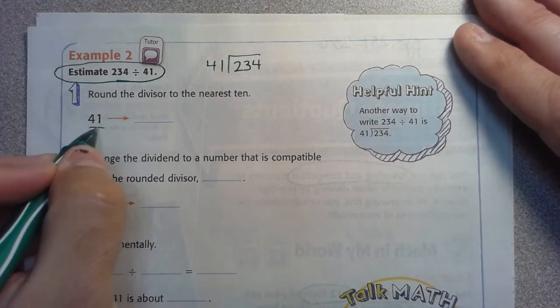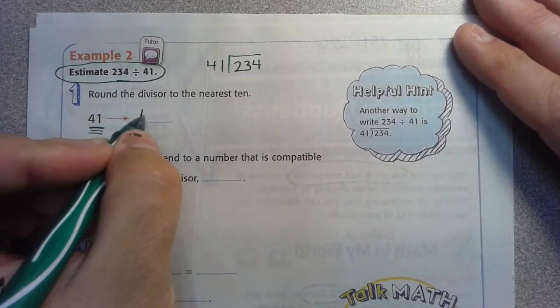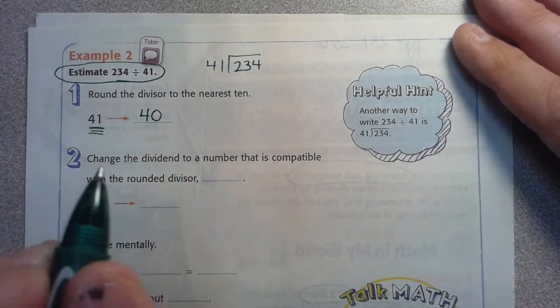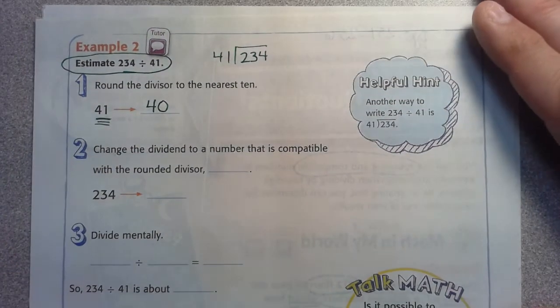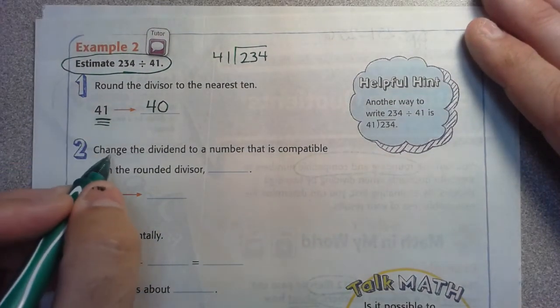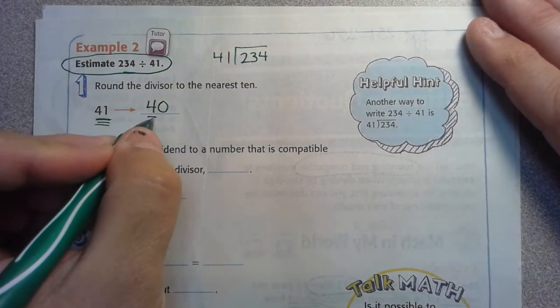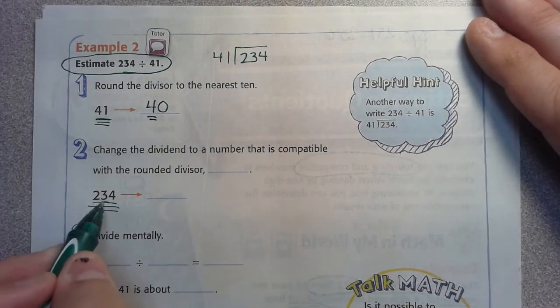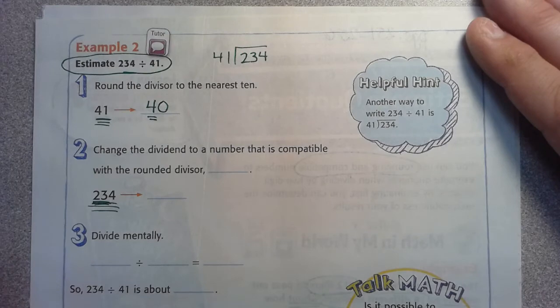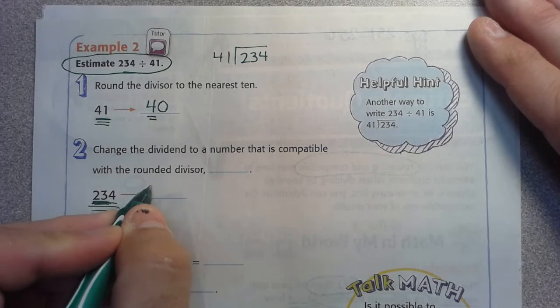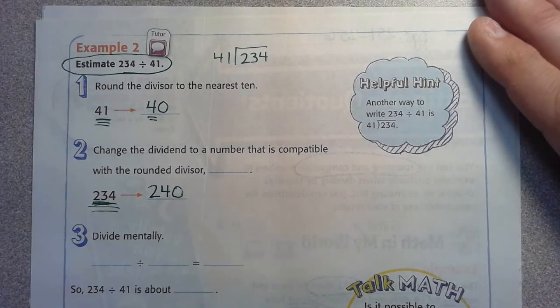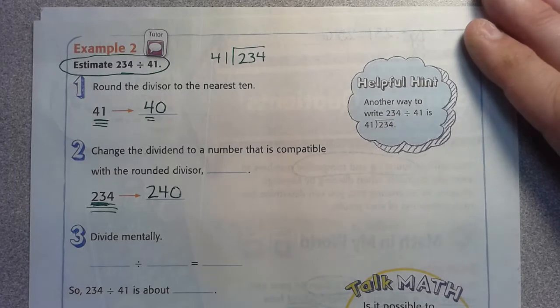So we're going to round this 41 here to what? 40. I like 40. We're going to round that to 40. Now, this is where the compatible numbers come along. We're going to change the dividend, the 234, to something that works best with this 4 right here. We know that 4 doesn't go into 23 evenly. But what will 4 go into evenly that works a little bit better, Emma? Let's try 24 right here. So we're going to write 24, and then we're going to write a 0. That's what you call a compatible number.